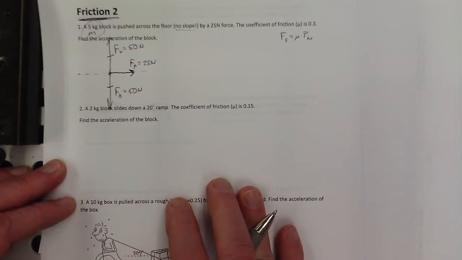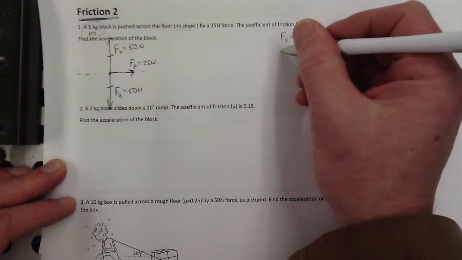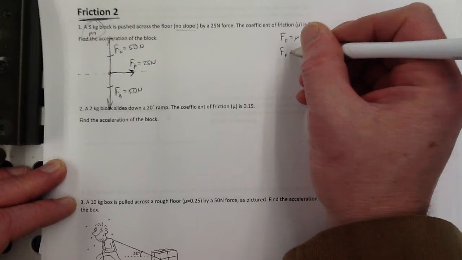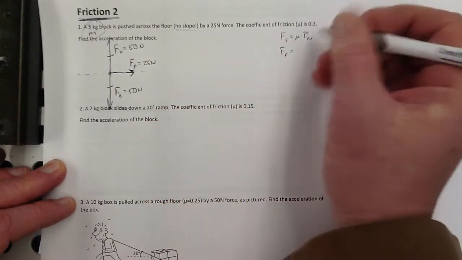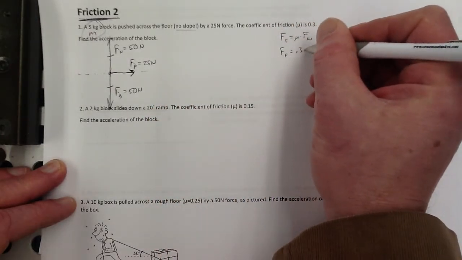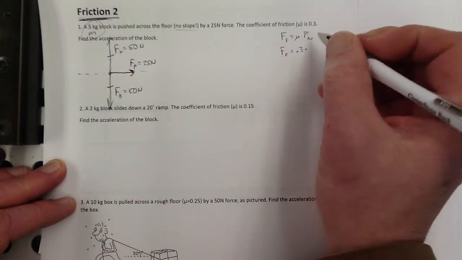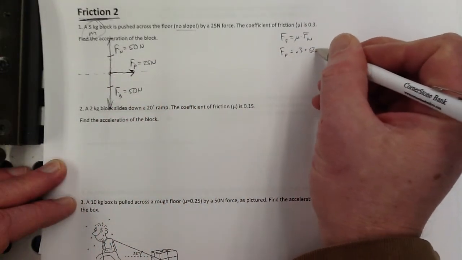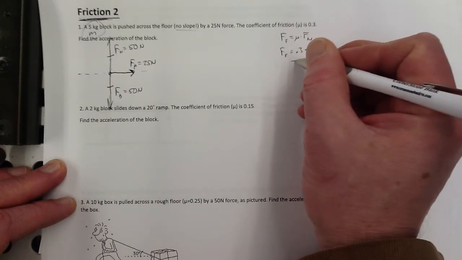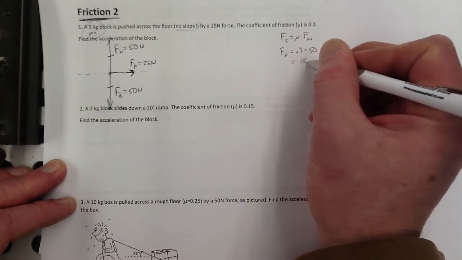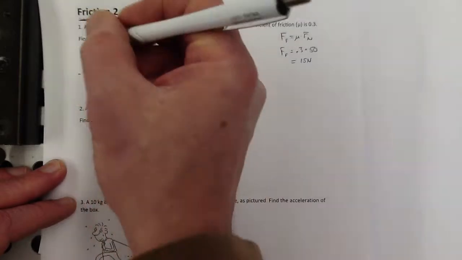Good idea. And my force of friction is equal to mu times the normal force, which is 15 newtons.